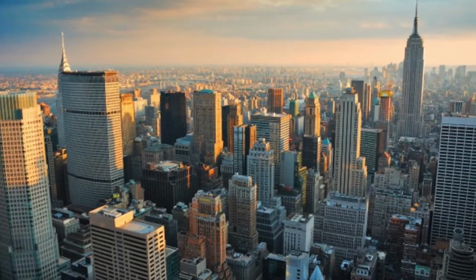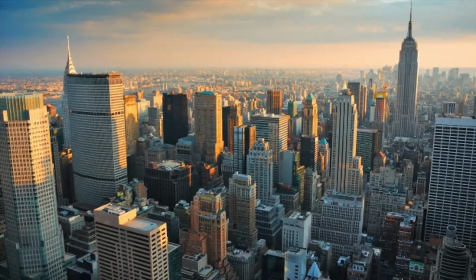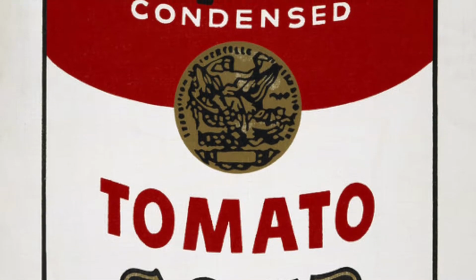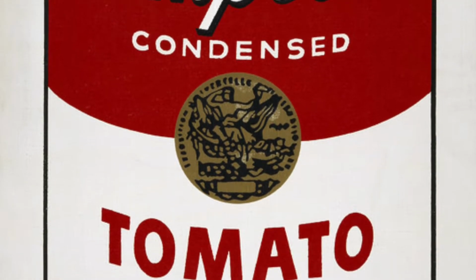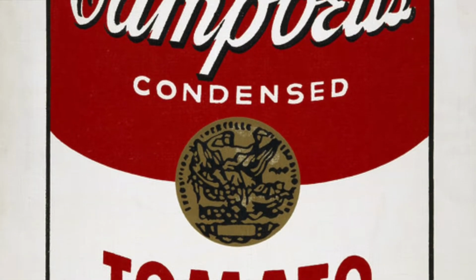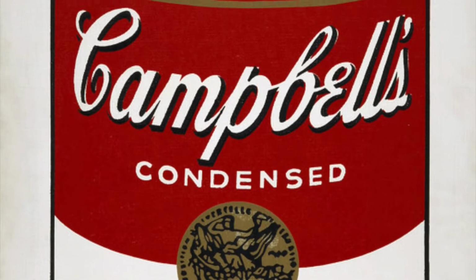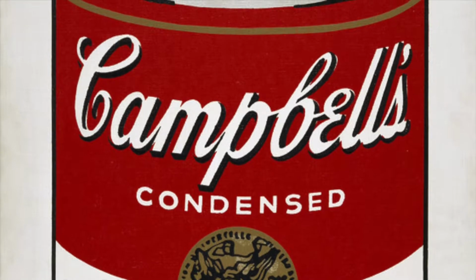He moved to New York City to become a commercial artist, and this is the same time he got rid of the A in his last name and just made it Warhol instead of Warhola. In 1962, Warhol made the very iconic painting of the Campbell's soup can. It got everybody talking. That piece is what brought Warhol and pop art to life.